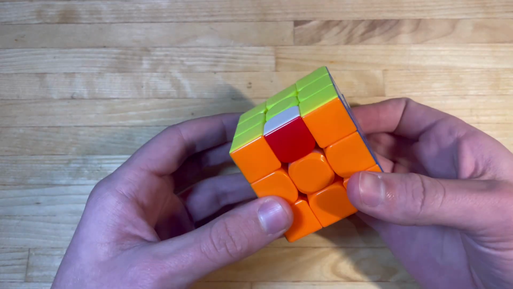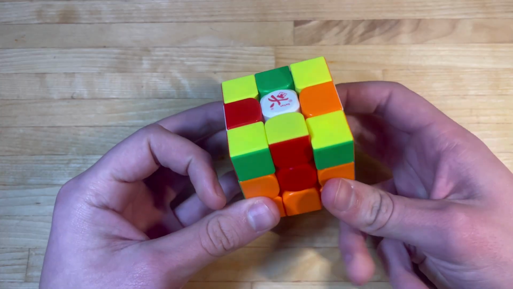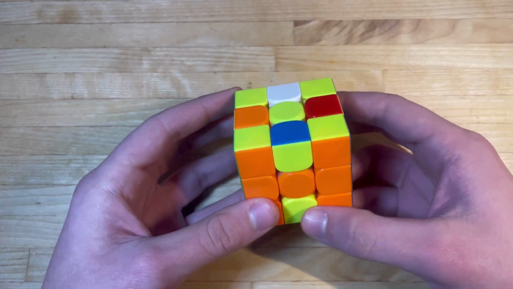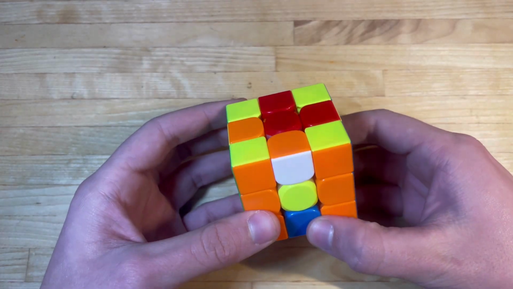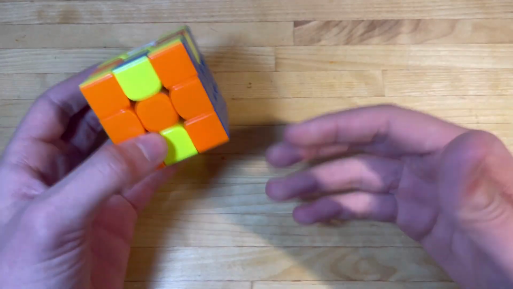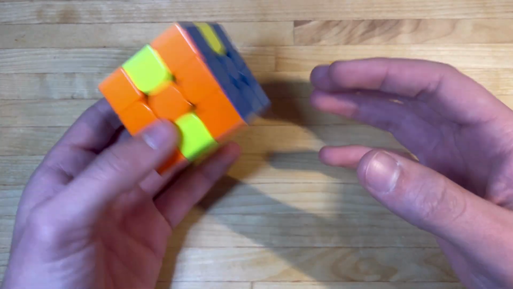EO is done, but it's just a single M move away. And that is what misoriented centers is. And that's the beauty of this one move arrow. In fact, it's what the next two cases are going to utilize.